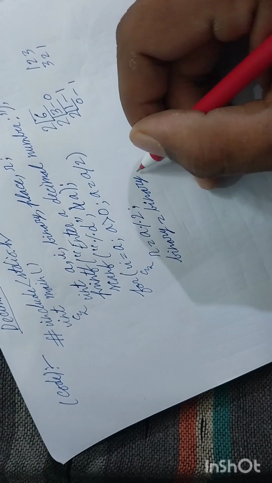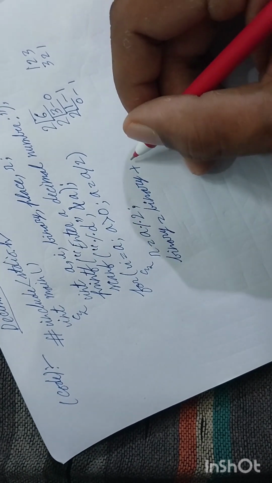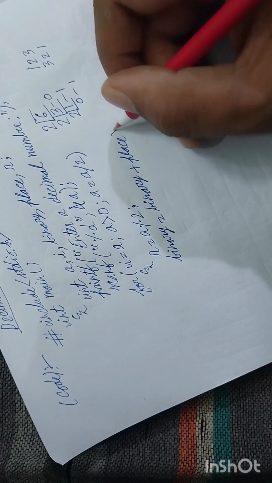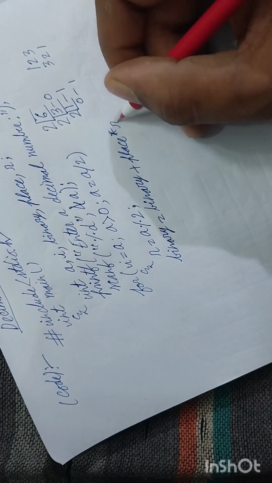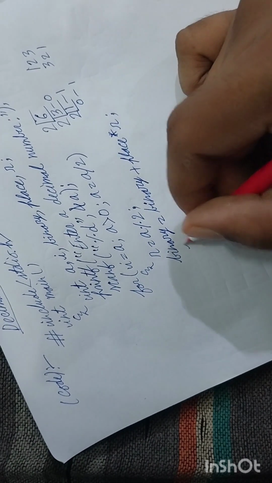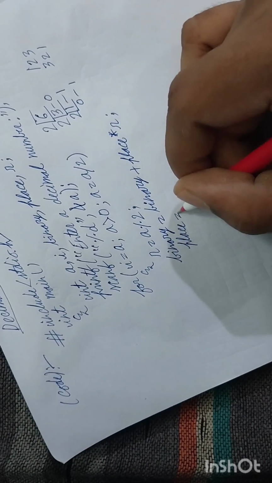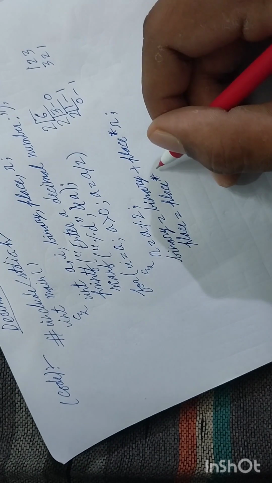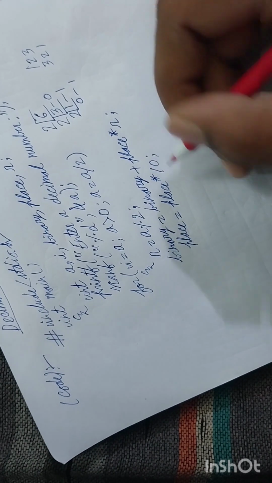So binary equals binary plus place into r. r is the remainder here, and the next line will be place equals place into 10.